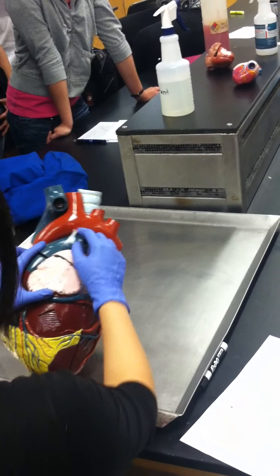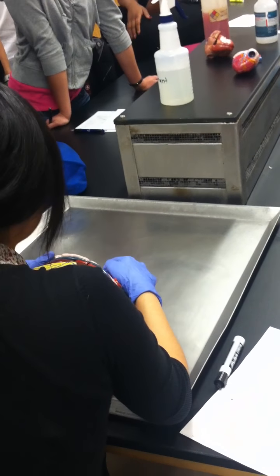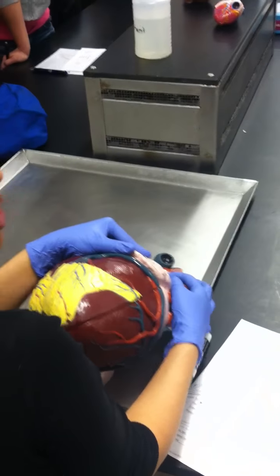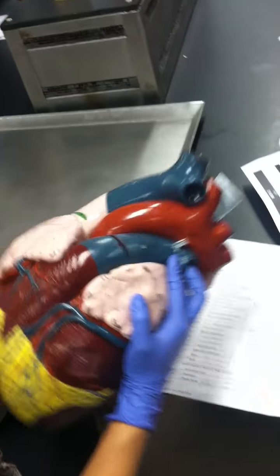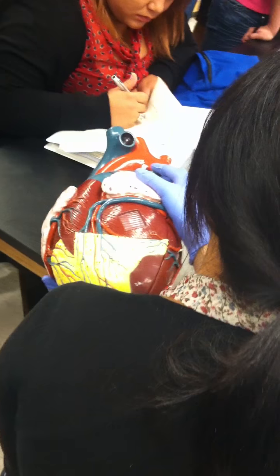All right, what am I missing? Okay. Make sure you guys see this white structure. See this white thing right here? This white structure is called the ligamentum arteriosum.